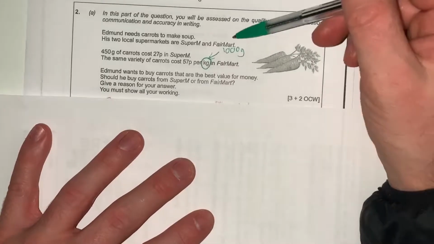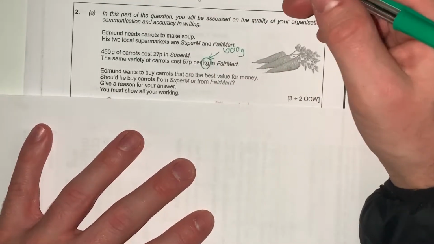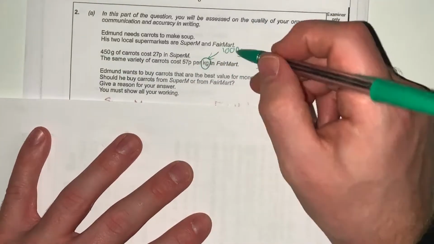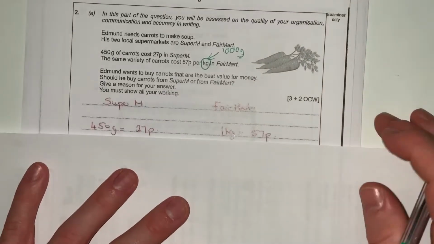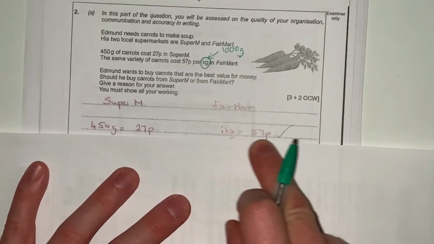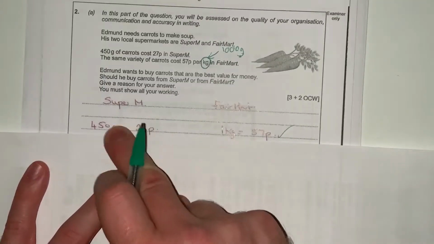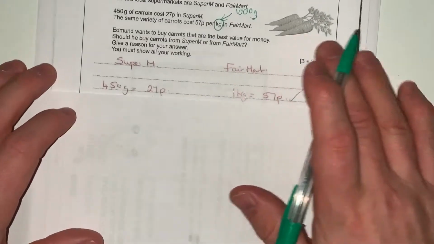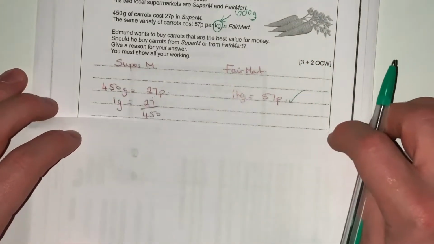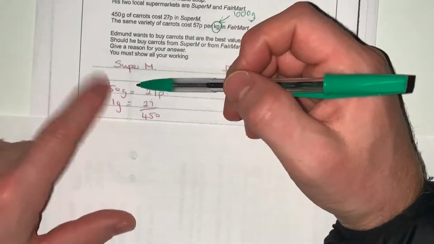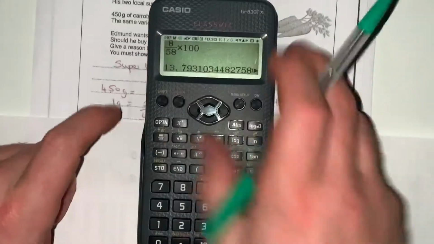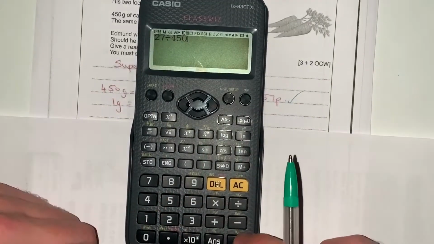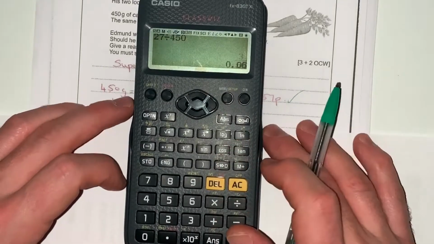There's loads of different ways you can do it, but remember, you just got to make the quantities the same. What I'm going to do is I'm going to see if I can get 450, the cost of 450, up to 1,000. So we already know that is the cost of 1,000 grams here, 57 pence. So if I go to Supermart, I know 450 grams is 27p. So I'm thinking, how could I find maybe 1 gram? Well, to find 1 gram, if 450 grams are 27p, I would do the 27 pence divided by 450, because that's how many grams there are. Gives me a really small number, 0.06.